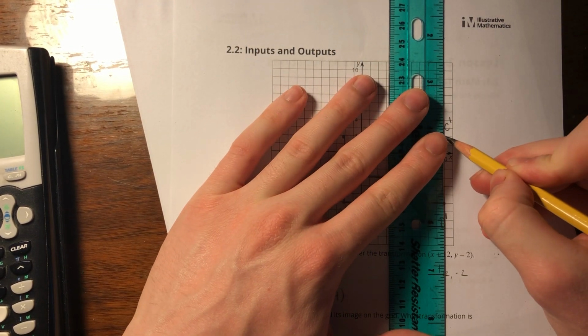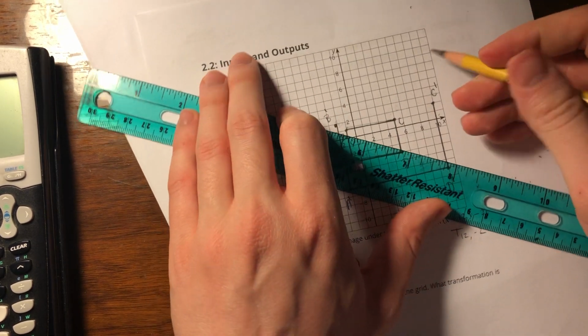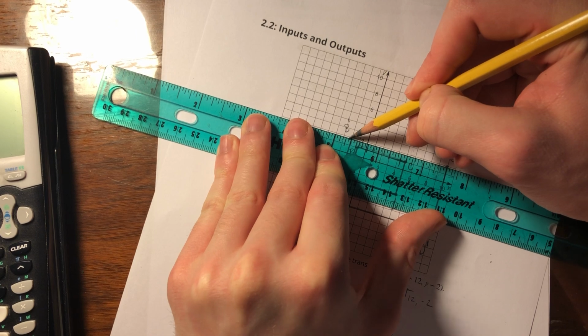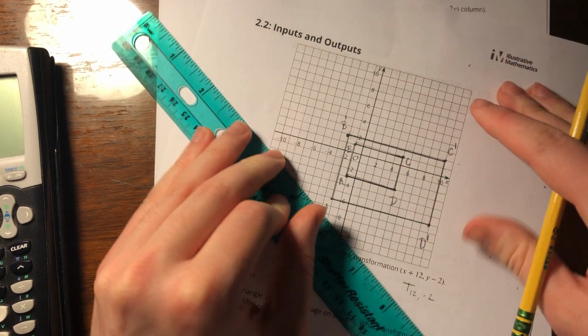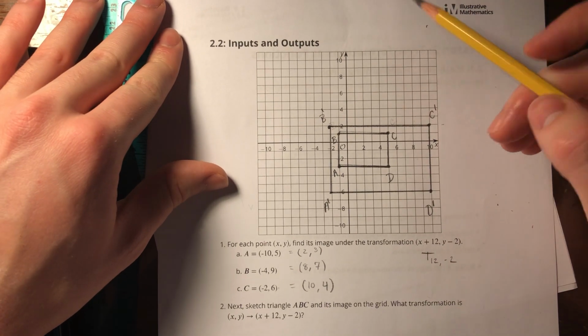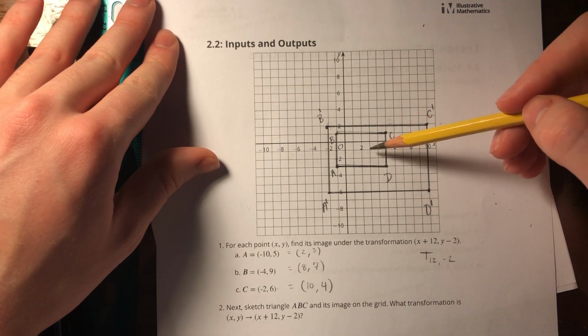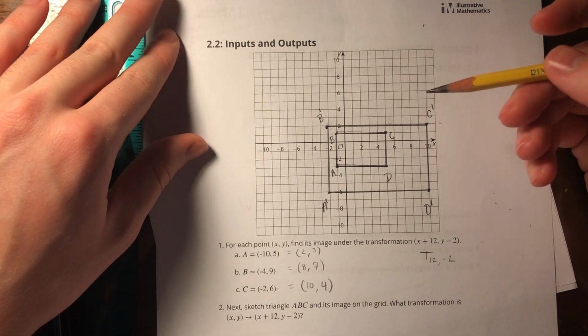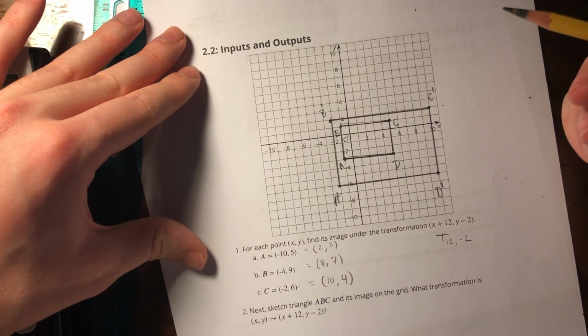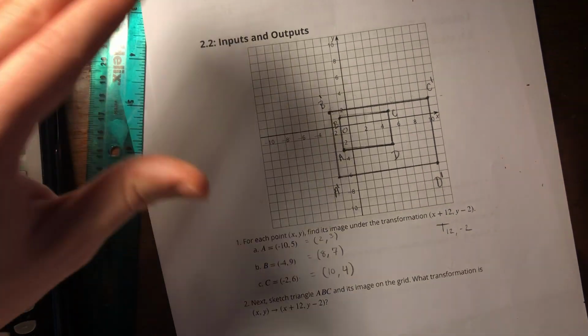All right, so normally with transformations, at least rigid motions, when I say rigid motions, I mean reflections, translations, or rotations, which take the preimage to an image that is congruent. These two shapes are clearly not congruent. They do look similar, however, but I don't know that for sure.